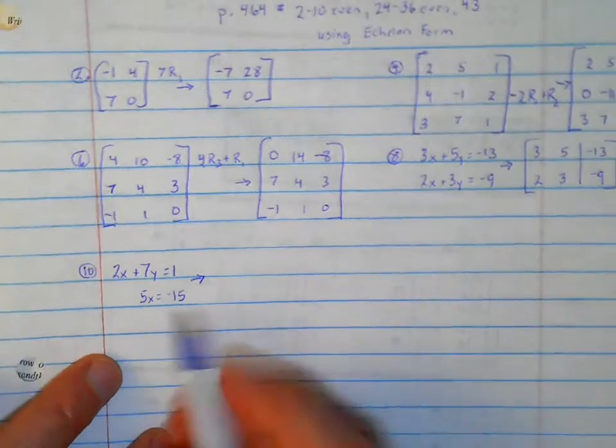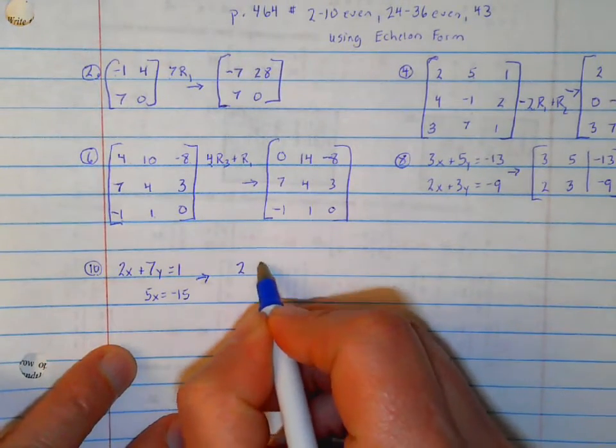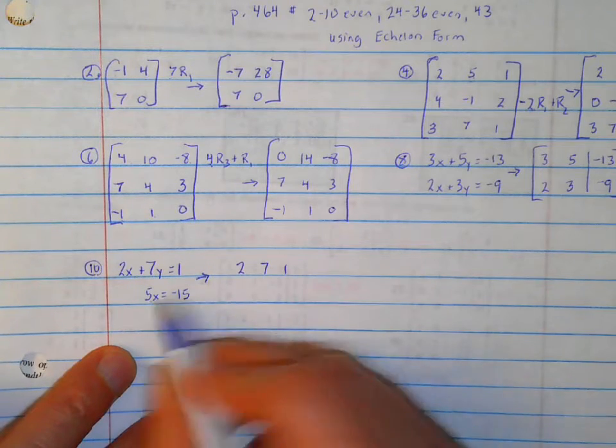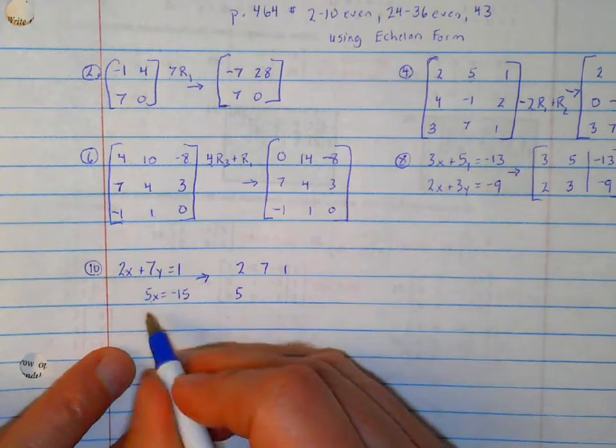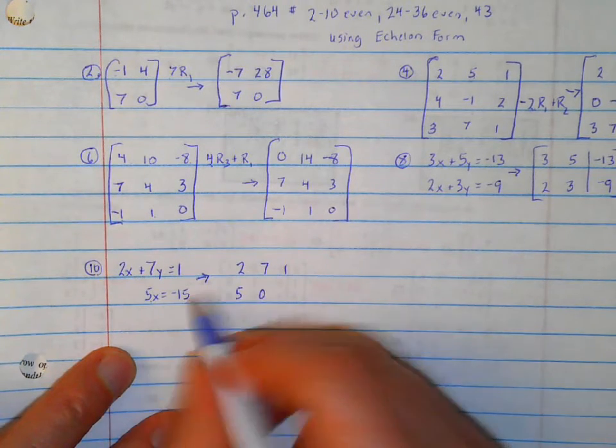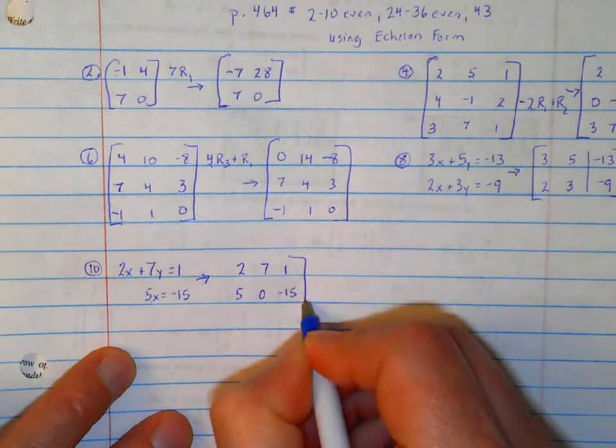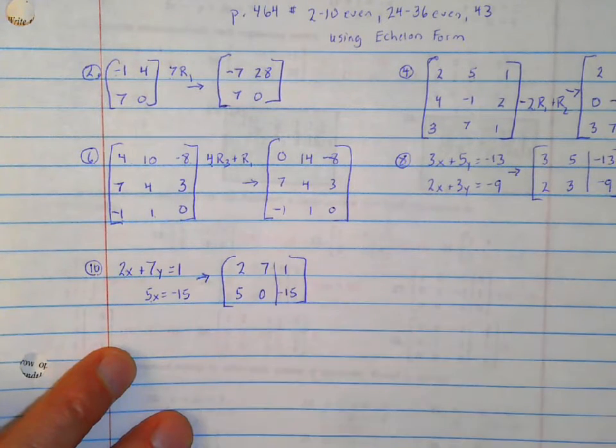Okay, number 10 here, you have to be a little bit careful with the second line, because this is an x. We want to line that up with the x. And there's 0 y's there, and then negative 15. And there's your augmented matrix.